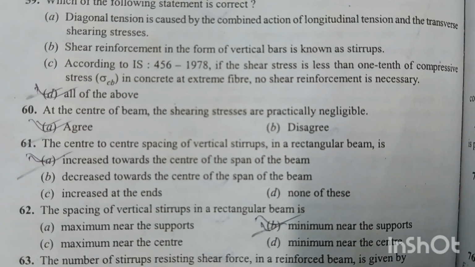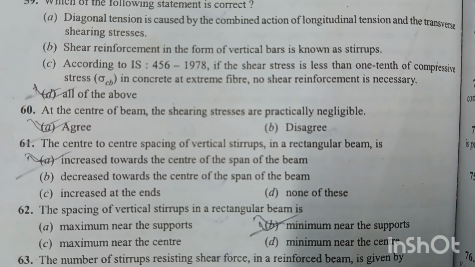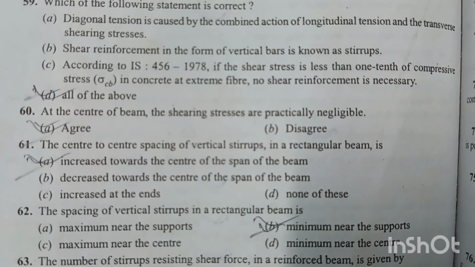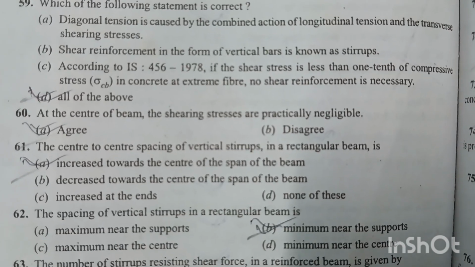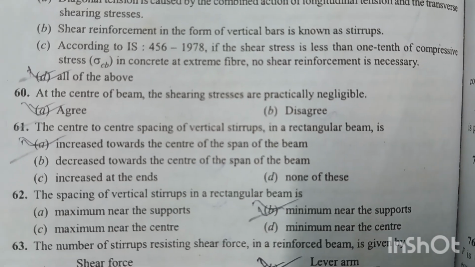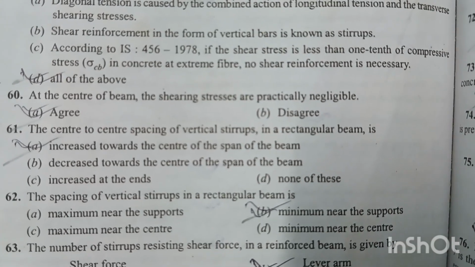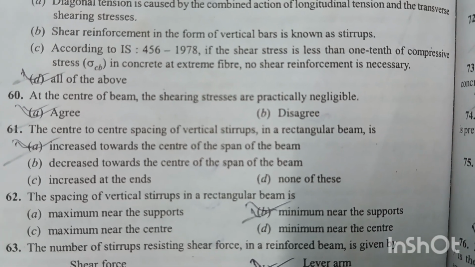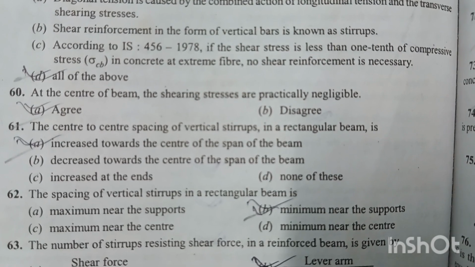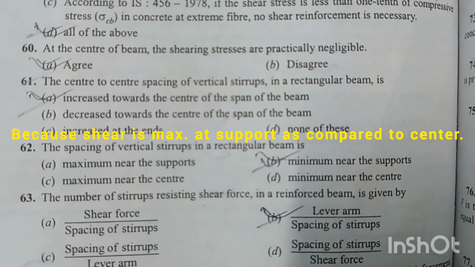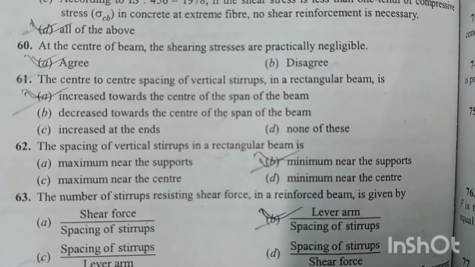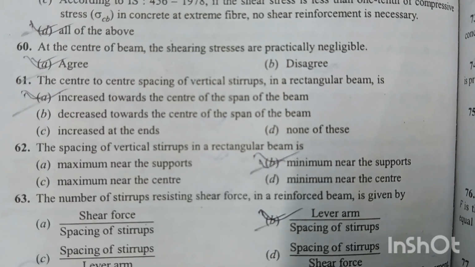Question number 60. At the center of the beam, the shearing stresses are practically negligible. Option B is the right answer. False, because it is maximum at the center. Question number 61. The center to center spacing of vertical stirrups in a rectangular beam is increased towards the center of the span of the beam. Option A is the right answer. Question number 62. The spacing of vertical stirrups in a rectangular beam is minimum near the supports. Option B is the right answer.